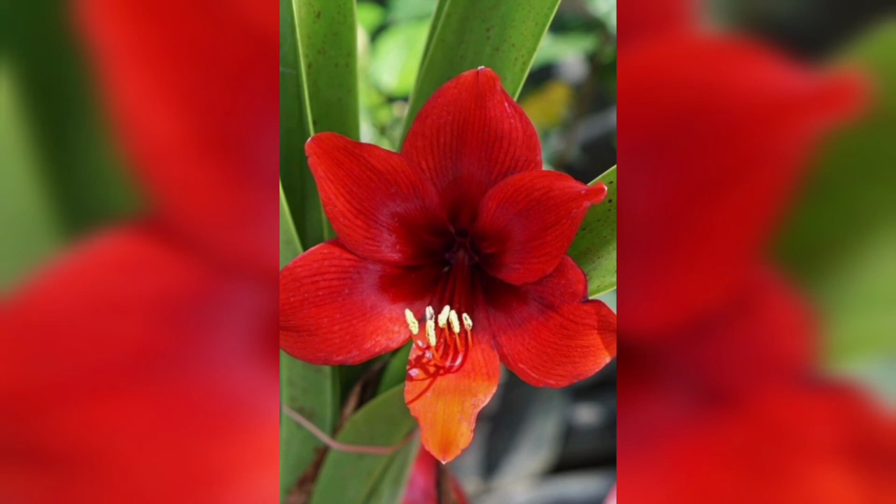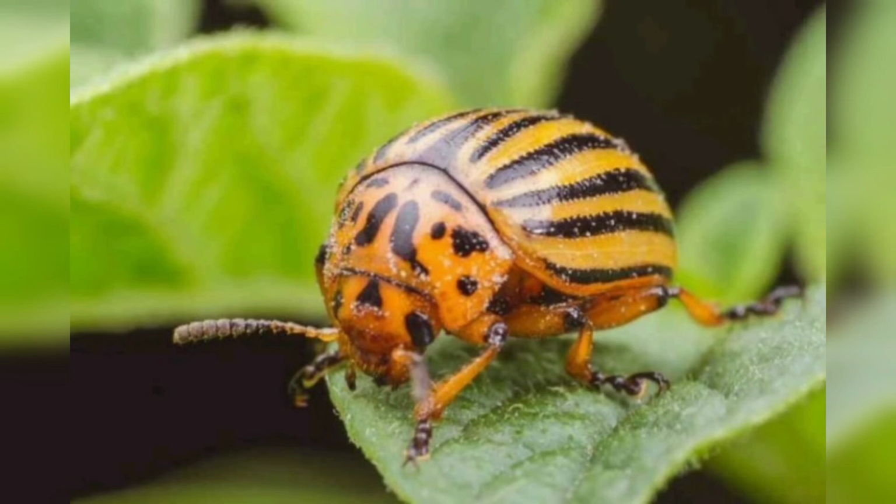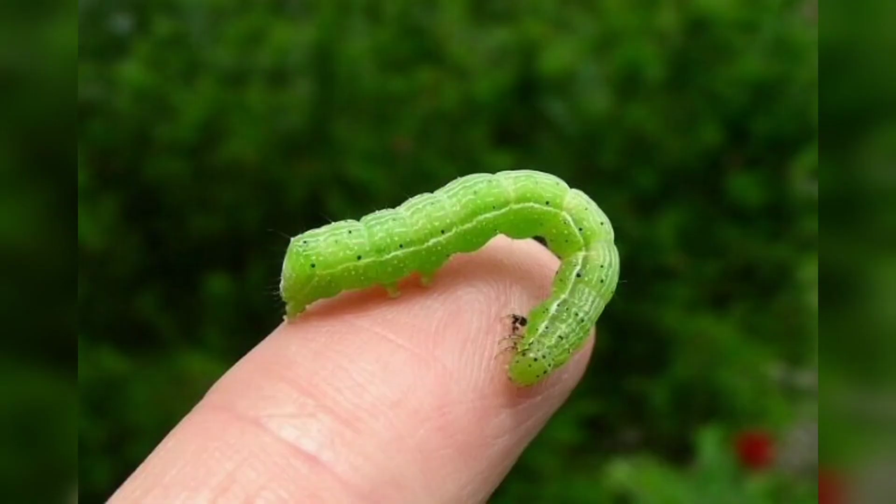Snails and slugs are mollusks and consume leaves, stalks and flowers as food. They can seriously harm plants, especially in wet settings, and they leave behind a slime trail.